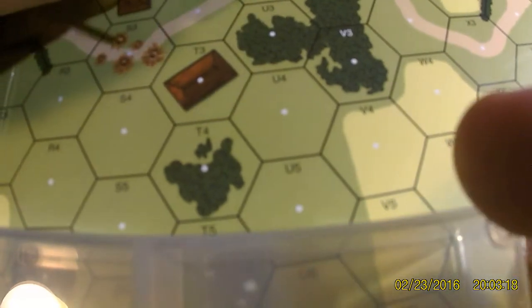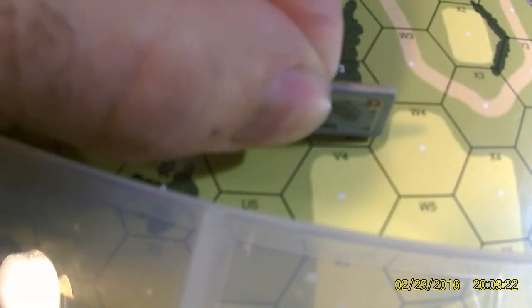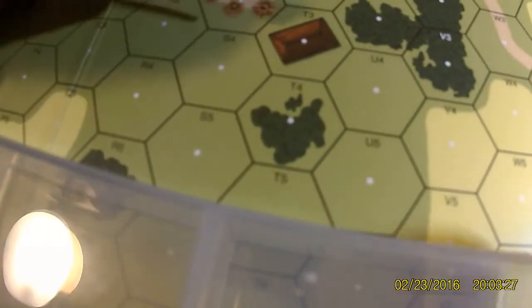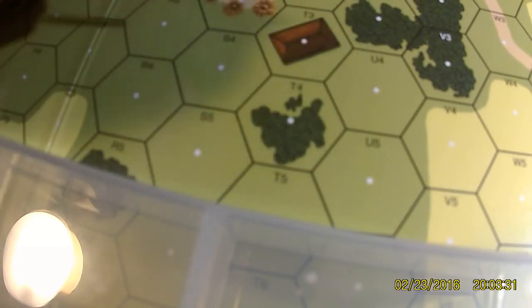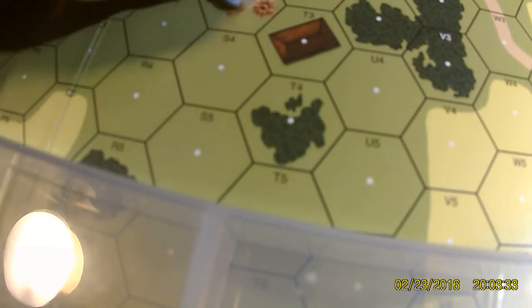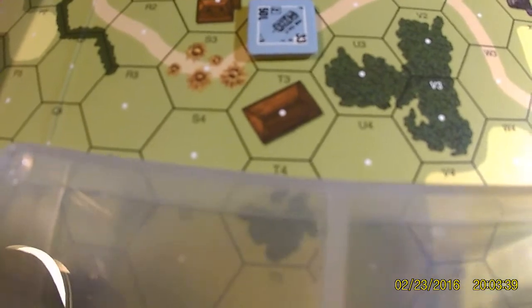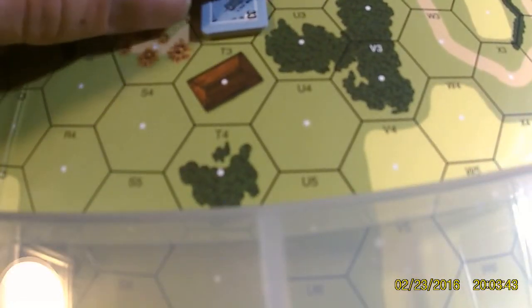So an example of too narrow would be right here. There's just no space. An example of lots and lots of room would be right here. Tons and tons of room. So you pay double to do the bypass. So you have to be facing the hex side.